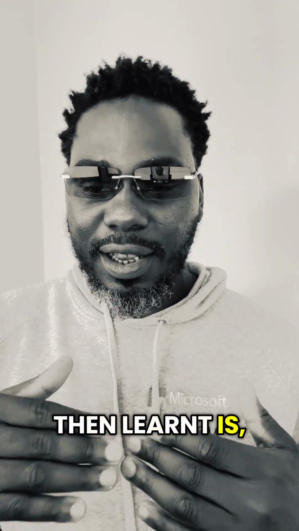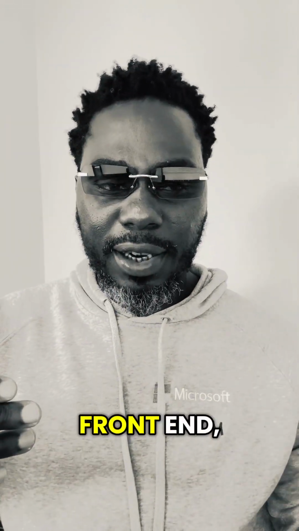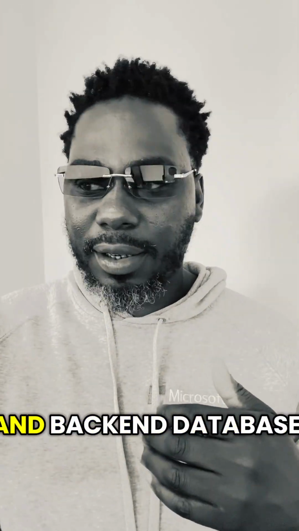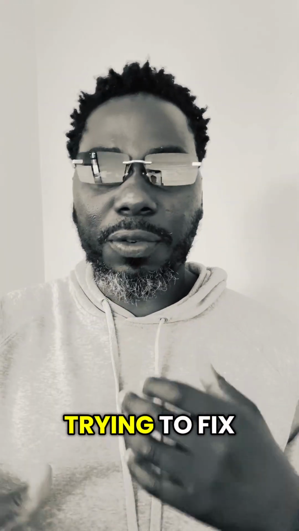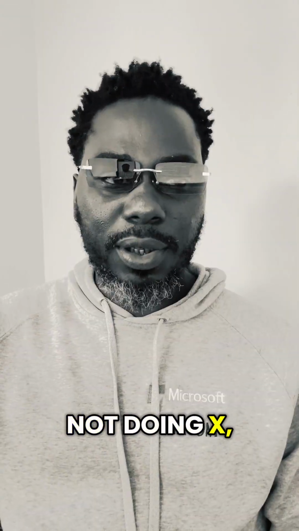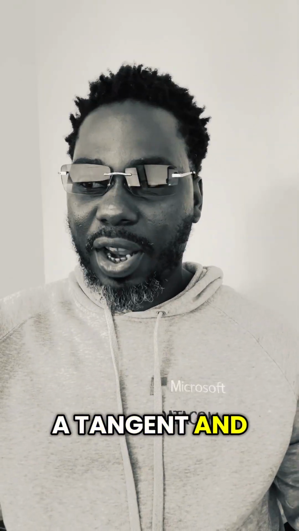But what I then learned, as I was building Kickstarter, is this. I have a three-tier app with a front end, a business layer, and a back end, and I'm trying to solve and integrate problems together, like trying to fix why this is not doing X, Y, Z. If you ask Gen AI to solve that problem for you, it's going to go on a tangent and try to give you the whole solution.